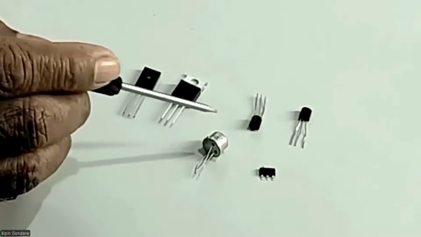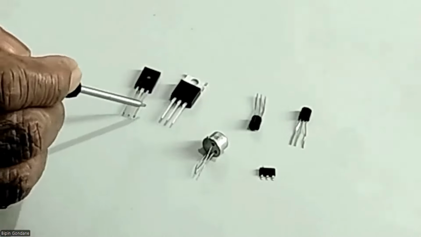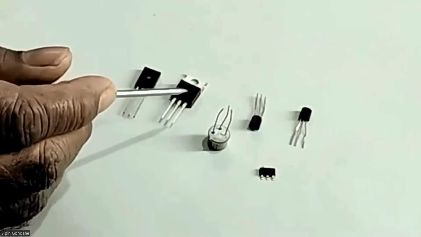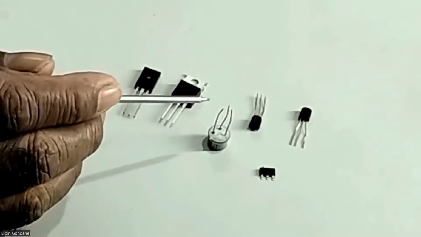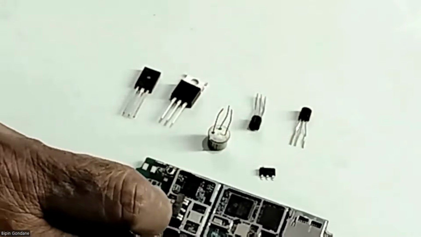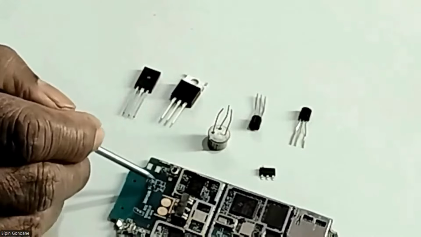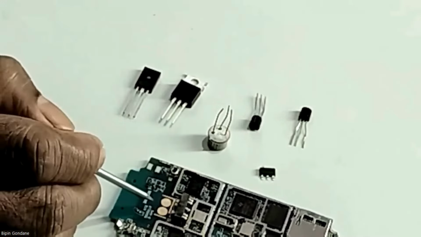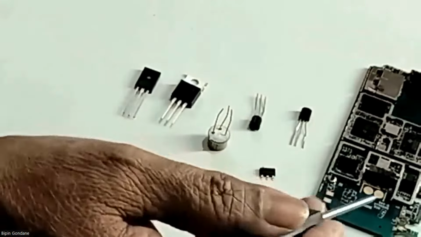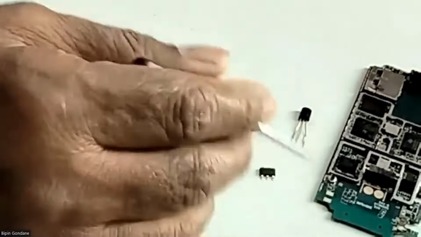Please remember, all of them have 3 legs. 1, 2, 3, 1, 2, 3, 1, 2, 3. Even this has 3, okay? But the sizes are a little different. It can be bigger, it can be smaller. Even in this mobile phone PCB, you have an SMD transistor, black color with 3 legs. Okay, so SMD transistors are also present on the mobile phone PCB or any other device.